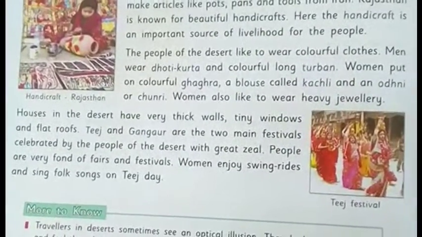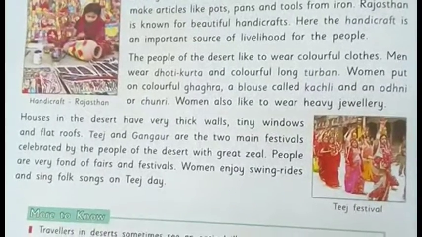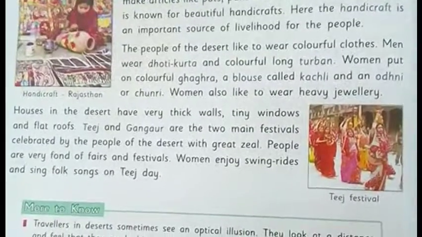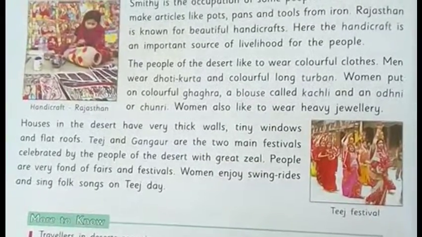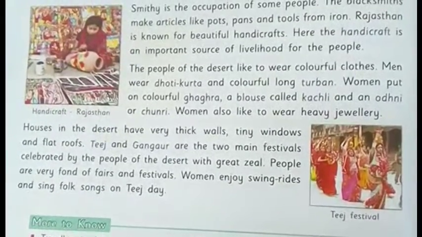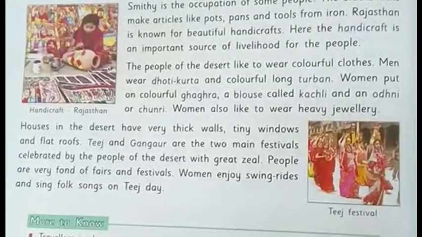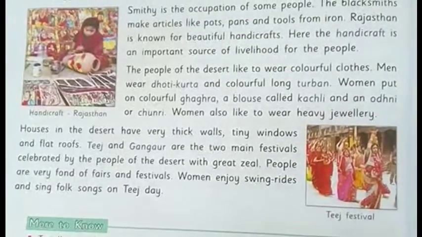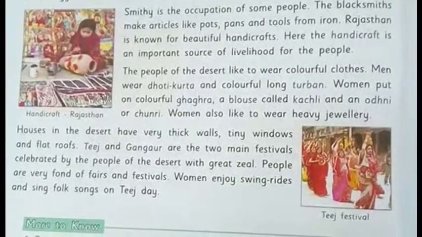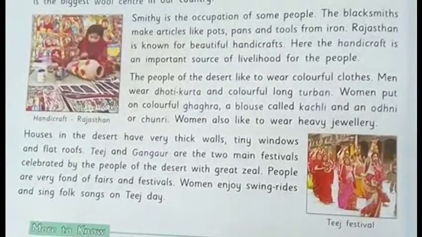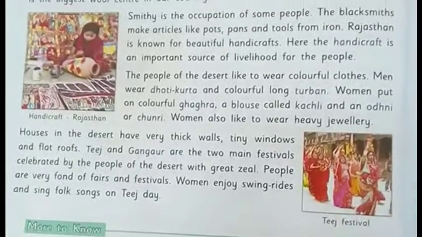Here, the people wear colorful clothes. Men used to wear dhoti kurta with colorful long turban, and women used to put on ghagra, a blouse, which is also called kachali, and an orni or chunni. And the women here also like to wear heavy jewelry.